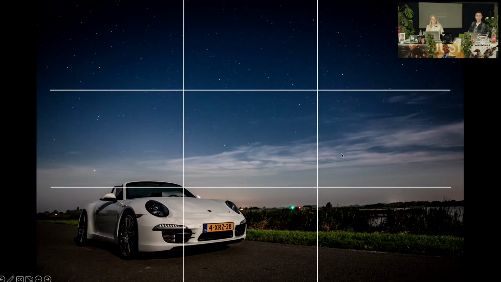If there's some nice sky and you want to have a little bit more of that, then of course you're free to do that. But we just want you to try to work with the lines, so you will get a hang of how that works with using the thirds in your composition. Because when you do that, you will always end up with a nice composition.